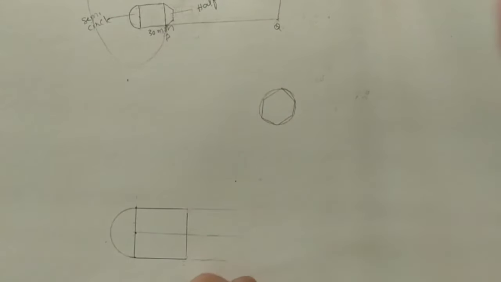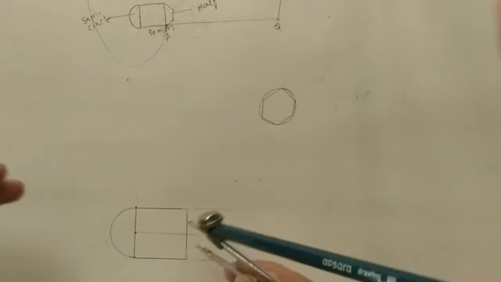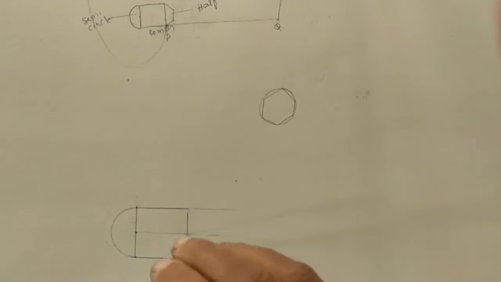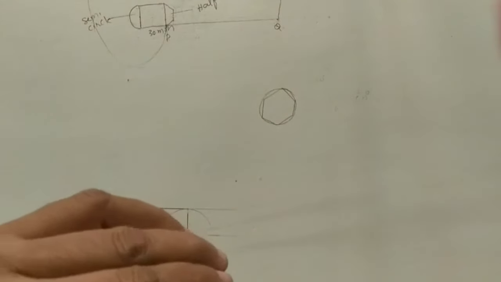For drawing the circle, here I drew one center line. The center line means it is 3 cm, 1.5 on this side and 1.5 on this side. This intersection point is the center. This is the radius. I will draw one circle. Why am I drawing the circle? For inserting the hexagon.